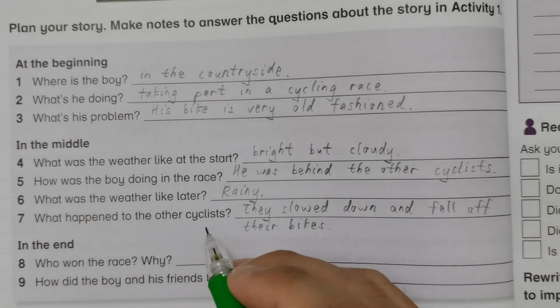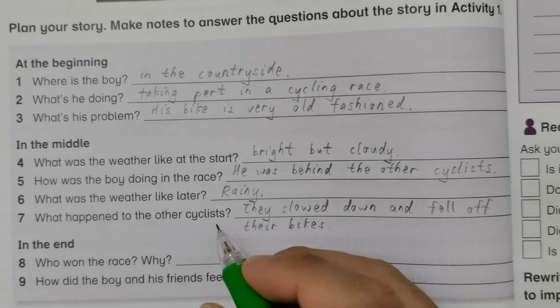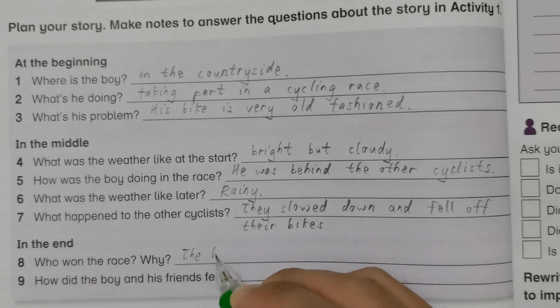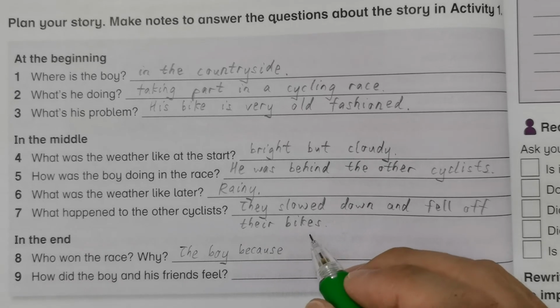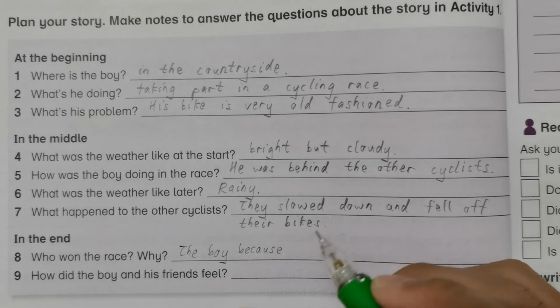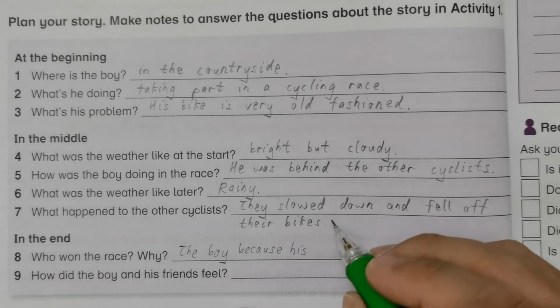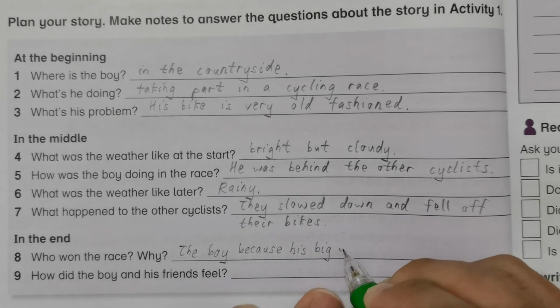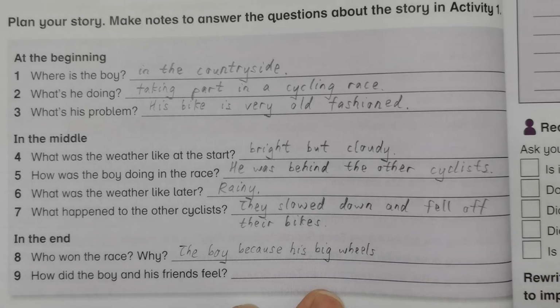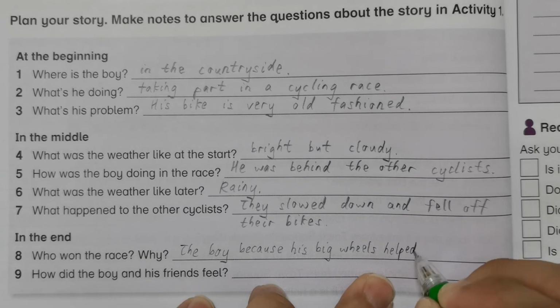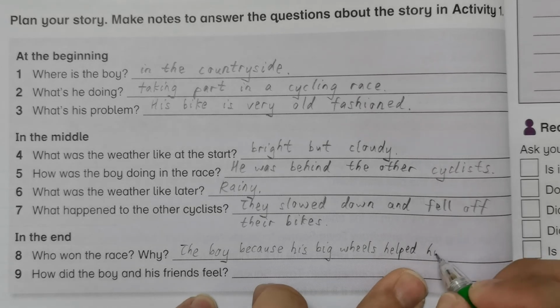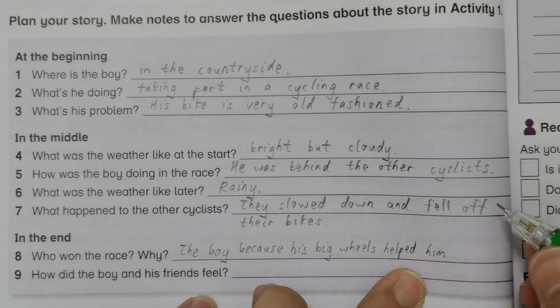And number 8, in the end, the third paragraph, who won the race? Why? So of course, it is the boy that won the race. So the boy, because his big wheels help him cycle in the mud.